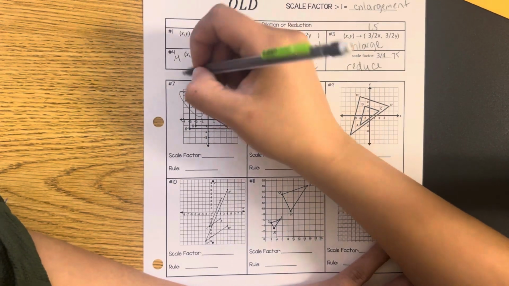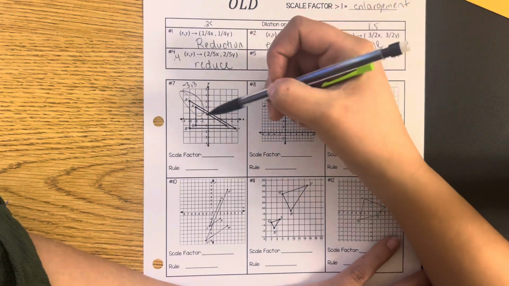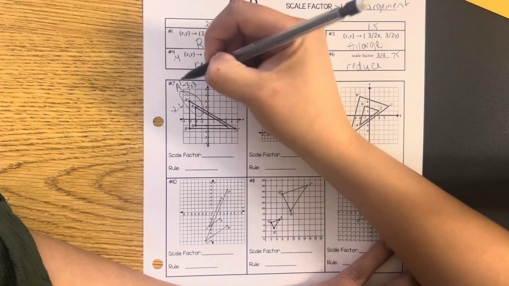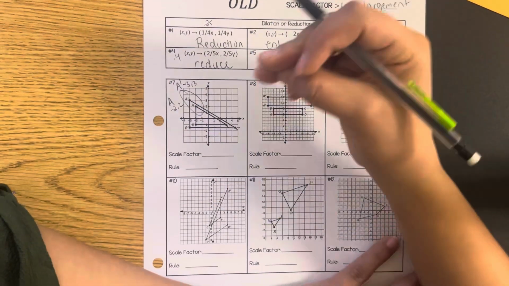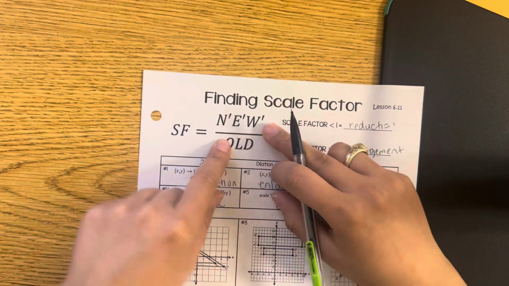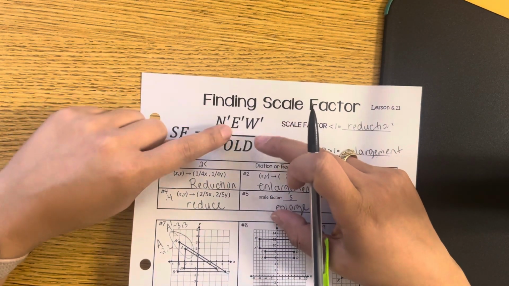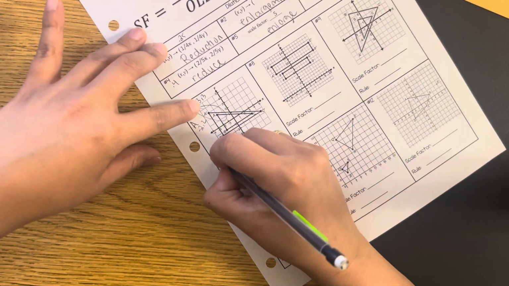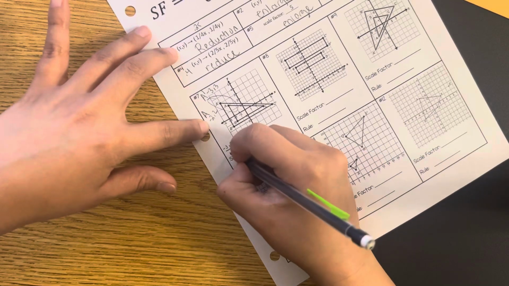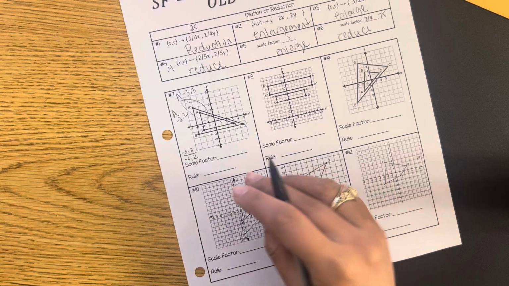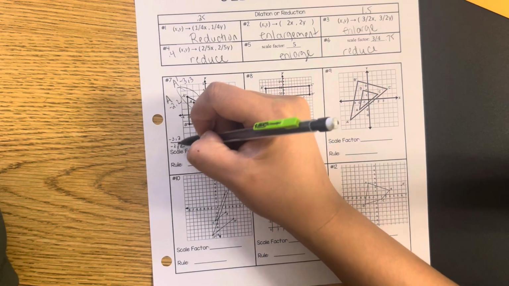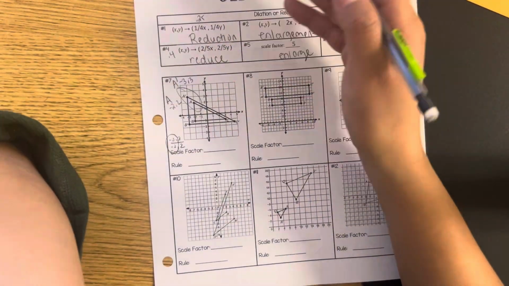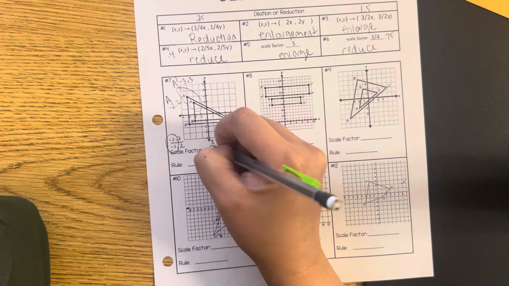The new A is -3, 3. The old A is -2, 2. Now, I want to specify that A prime is the new one and A is the old one. Here's why it matters. To find scale factor, you have to do the new one over the old one. So if I type on my paper, the new one, which is -3, 3, goes over the old one, -2, 2. Look at it, it looks like one large fraction. -3 over -2. And that's what you type in your calculator just as a fraction, not division. -3 over -2 is +3 over 2.